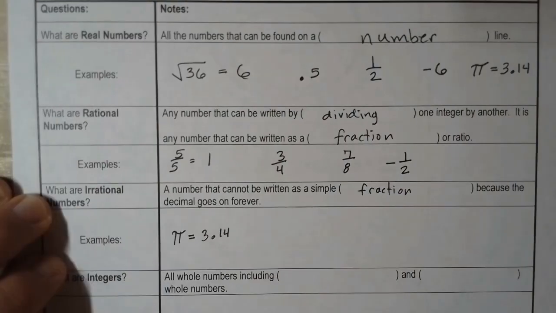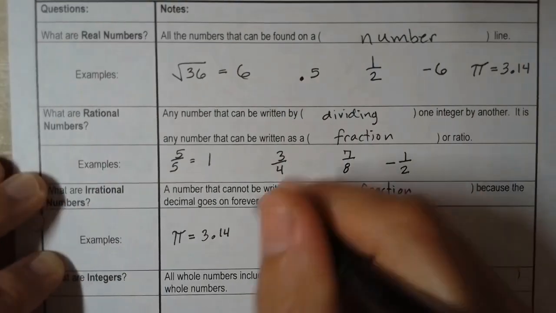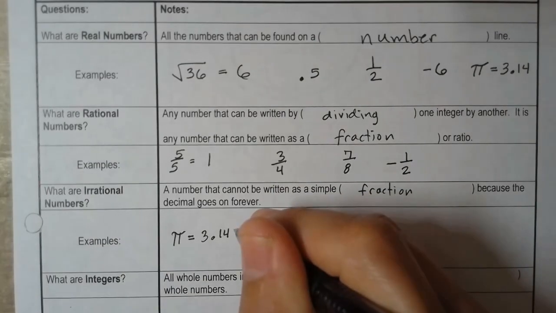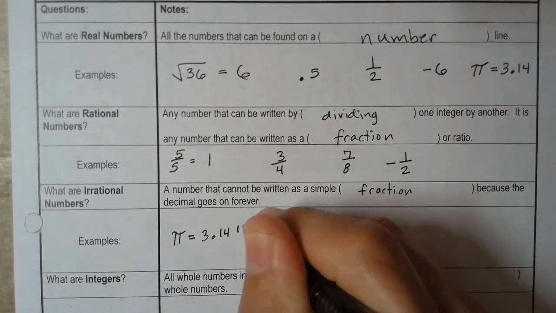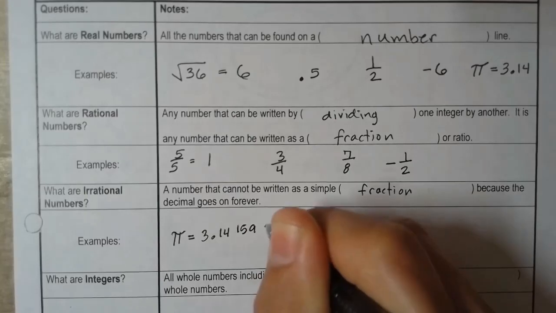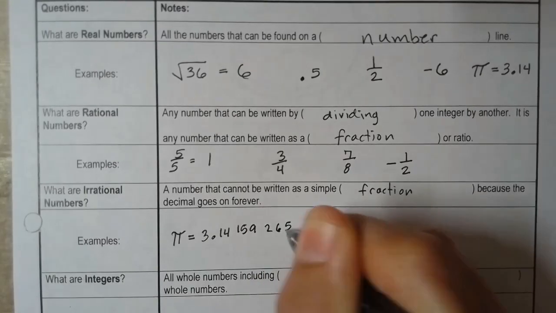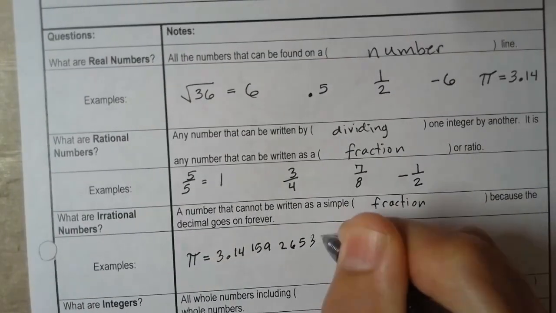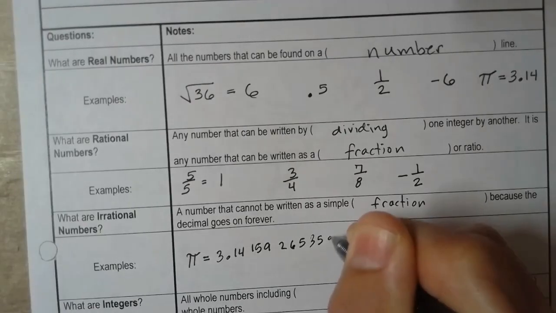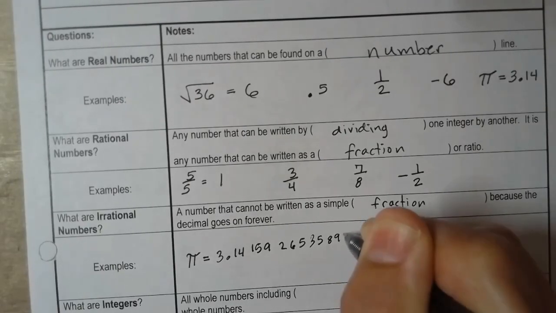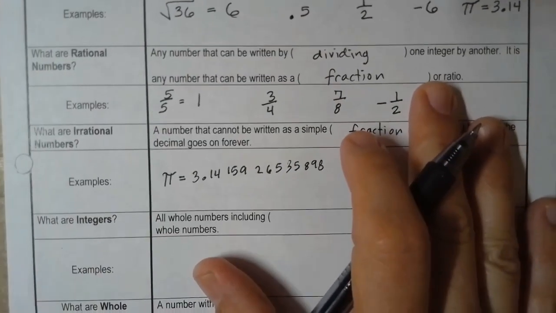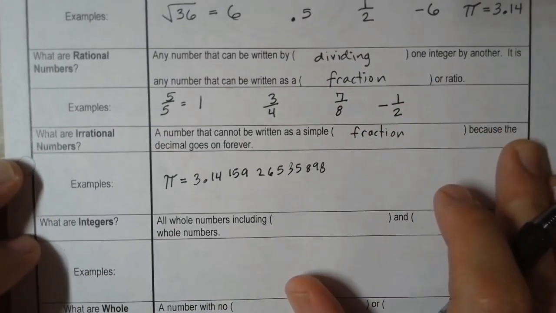So I'm going to go ahead and continue to write that decimal strand. We said it was 3.1415926535898. Now, that was really long, right? So we know that that is an irrational number.